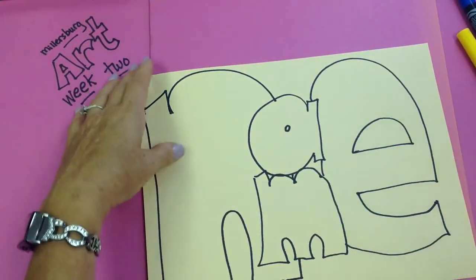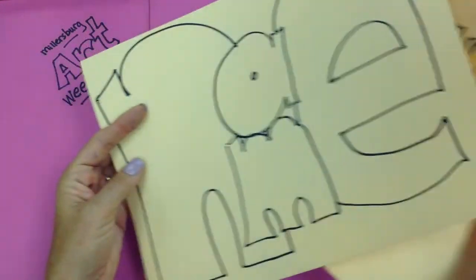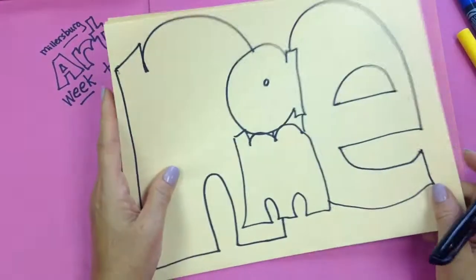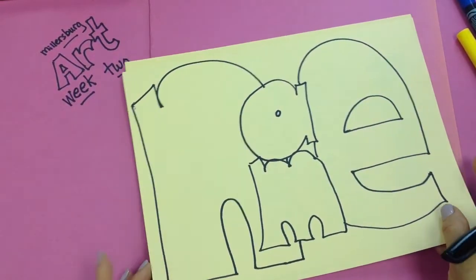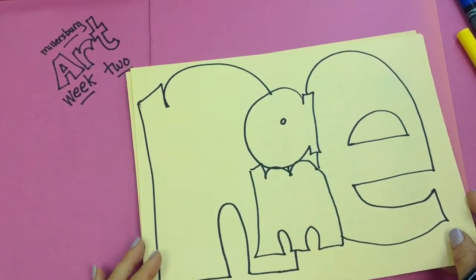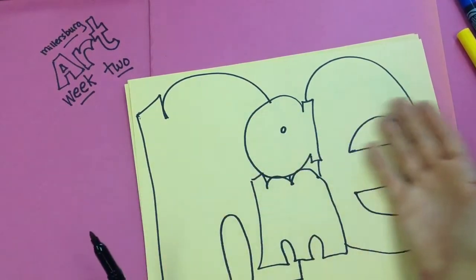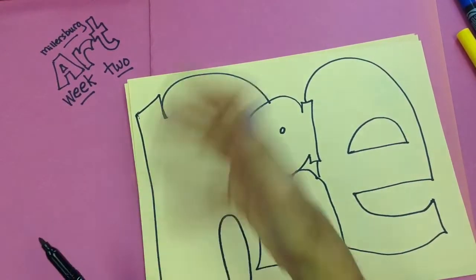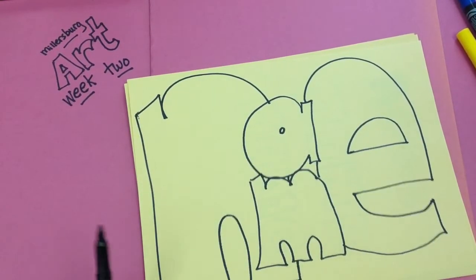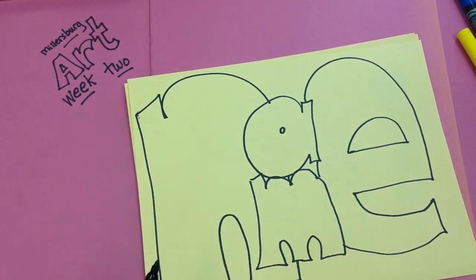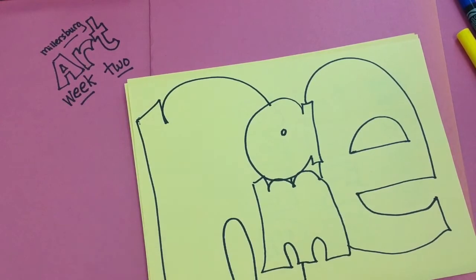The last step in this is going to be adding some interesting designs. We don't want to have a design that is too plain and simple. So you can add some elements that go across all of the letters. You can make all of the letters polka dotted. You can make all the letters striped. If you see some of the examples that are posted on the Google Classroom, you can see what I'm talking about. I want to add some interest to it.